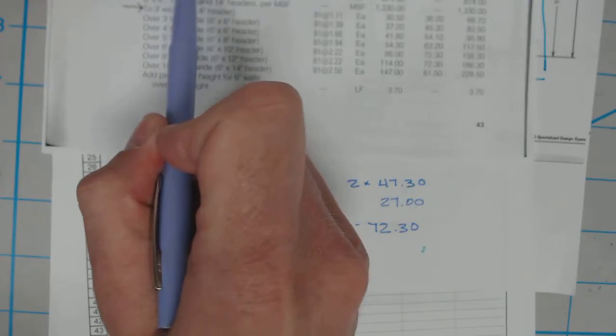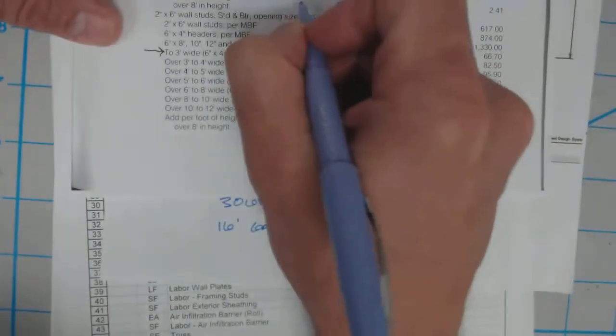We've got $72.30, but we've got a linear foot addition, right? We've got a 16-foot door, and this goes to 12 feet. So 16 feet minus the 12 foot for the category leaves us with an extra 4 linear feet. With that extra 4 linear feet, we know that we're adding a price per foot.